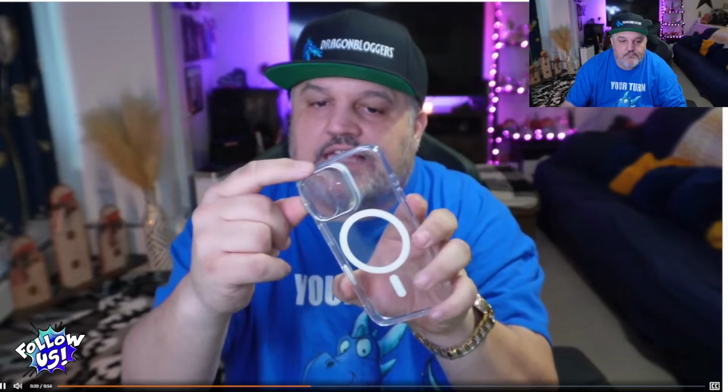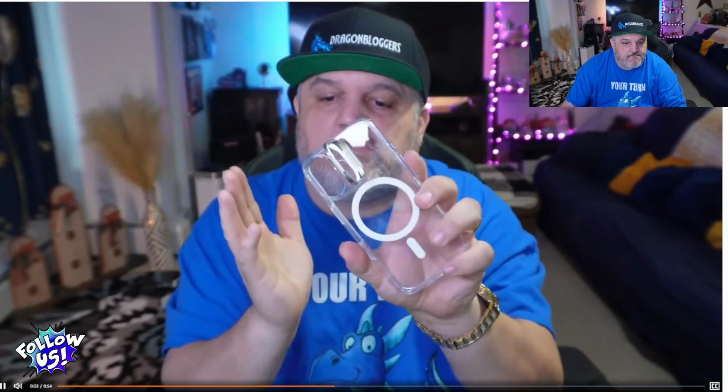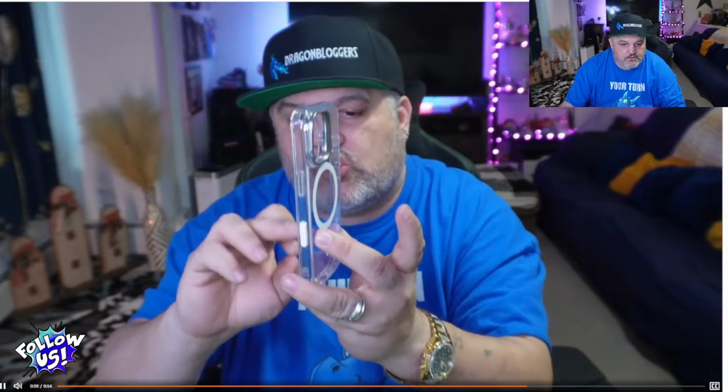That hybrid case has a nice little kickstand that stores away around the screen, which means you can set it up like this, or tip it around, or even use it as a ring holder if you really wanted to. It's got a nice raised bezel all the way around to protect your camera and your front screen. It has all the functions, including the camera button function, with a PCB board inside.